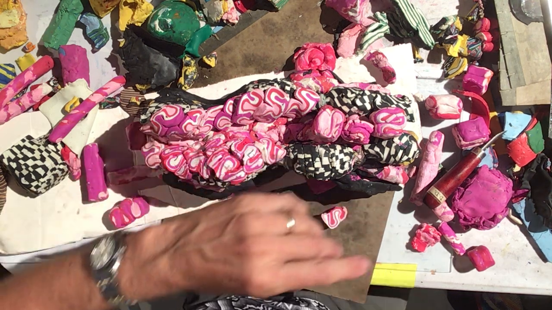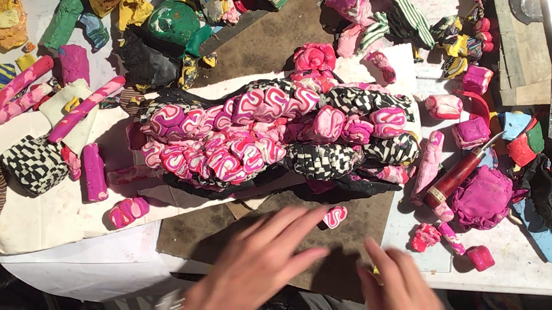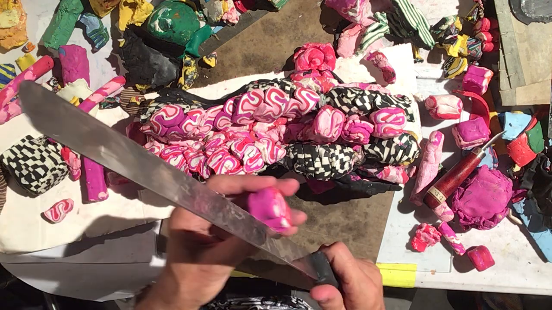I've done this. Yeah, so you see this as an example? That's all I'm asking. Okay, thank you. About an inch or 3/4 of an inch. Yeah, I can use that.